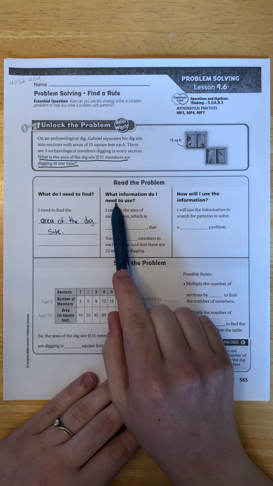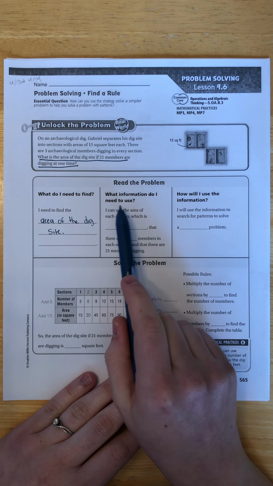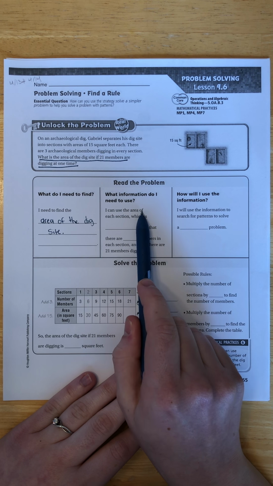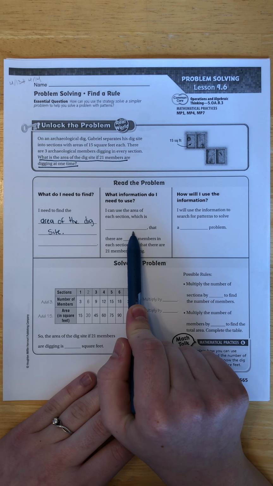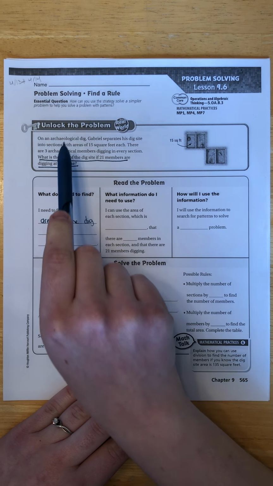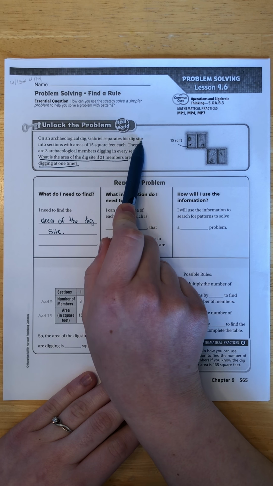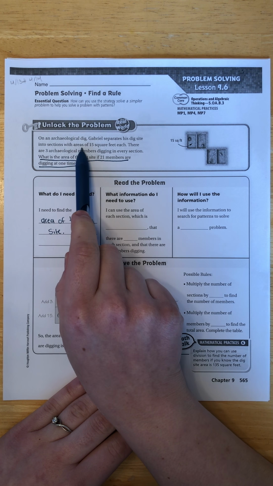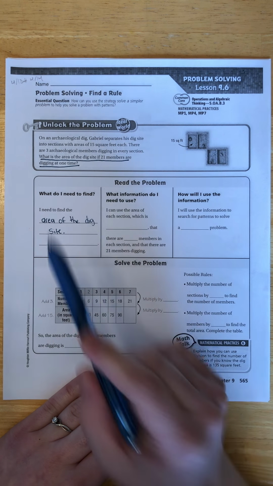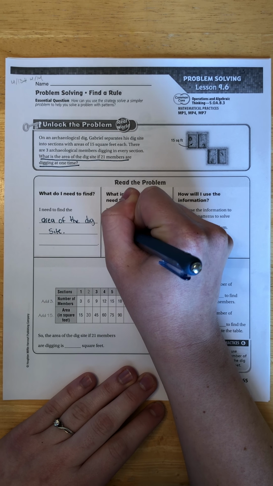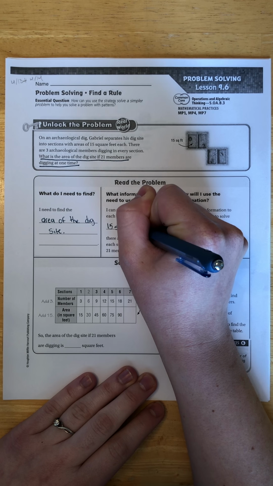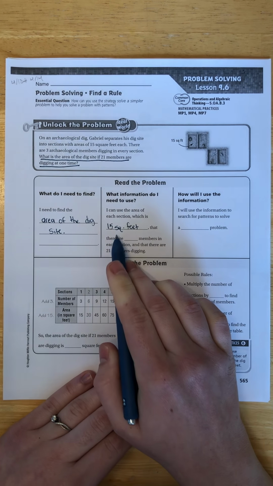What information do I need to use? I can use the area of each section, which is blank. What is the area of each section? Let's see, it said that he separates his dig site into sections with areas of 15 square feet each. Okay, so they're 15 square feet. I'm abbreviating square with SQ.